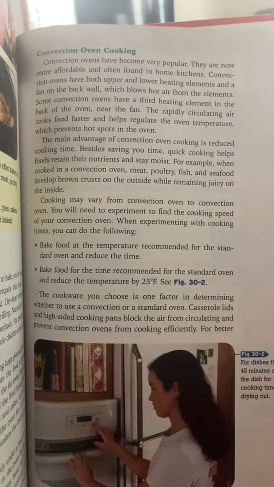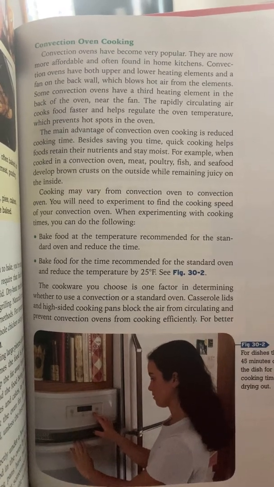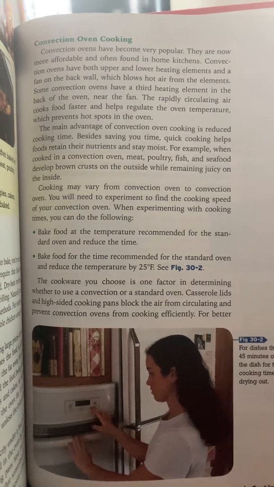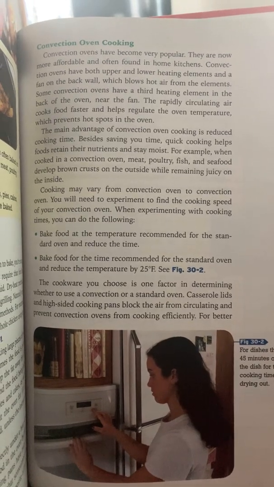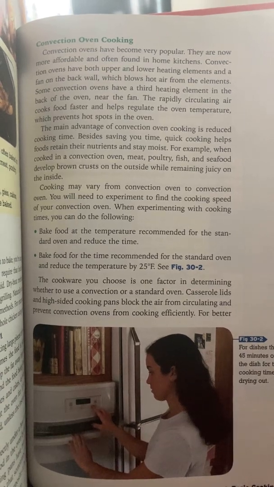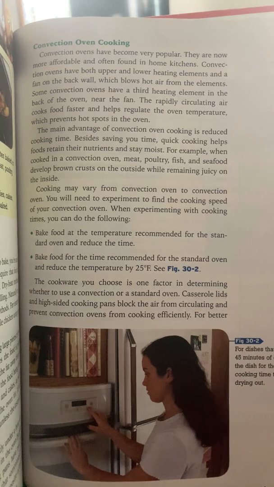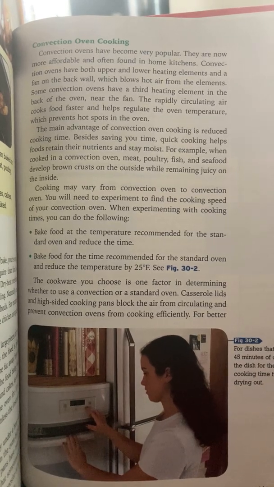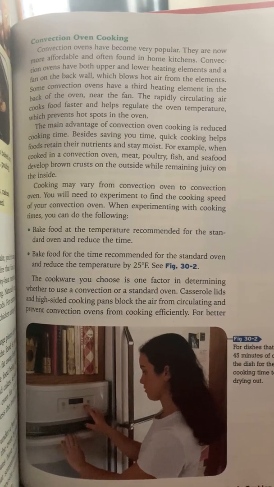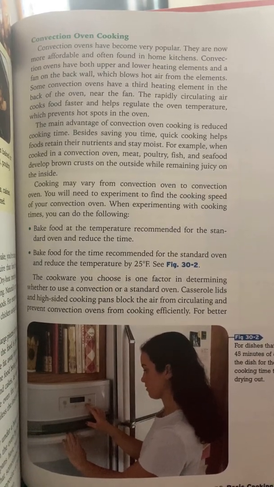Convection oven cooking. Convection ovens have become very popular. They are now more affordable and often found in home kitchens. Convection ovens have both upper and lower heating elements and a fan on the back wall, which blows hot air from the elements. Some convection ovens have a third heating element in the back of the oven near the fan. The rapidly circulating air cooks food faster and helps regulate the oven temperature, which prevents hot spots in the oven.